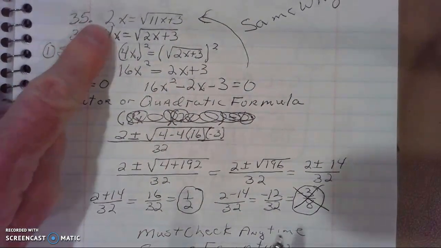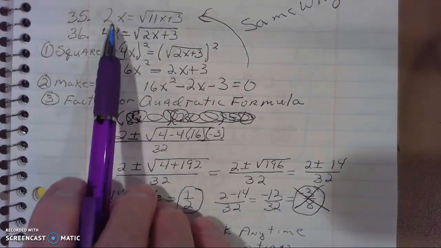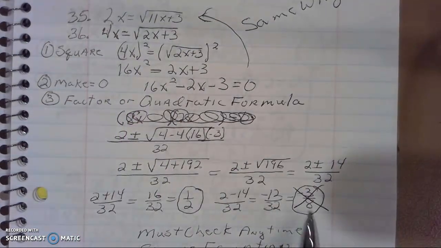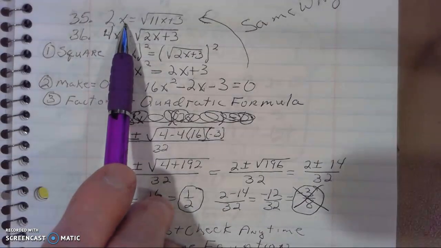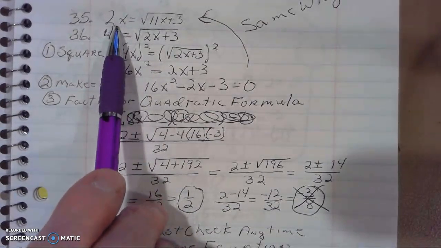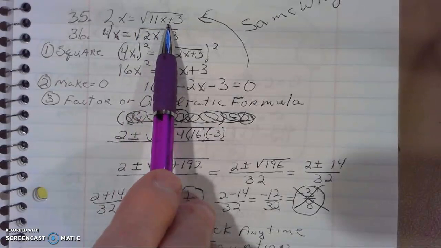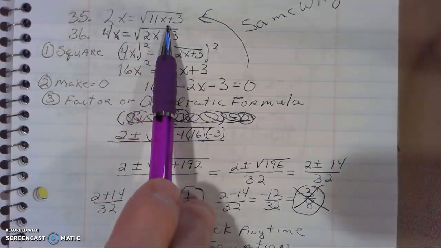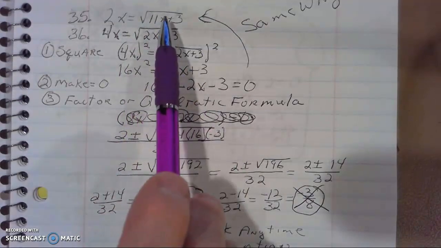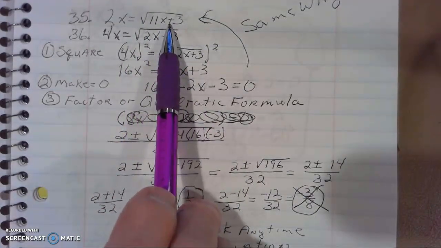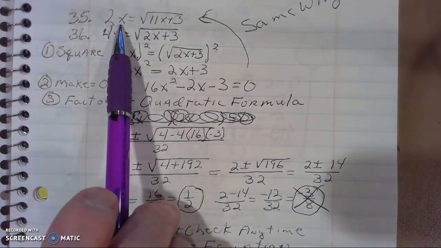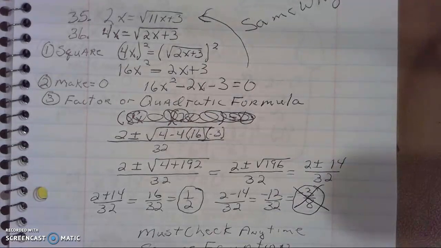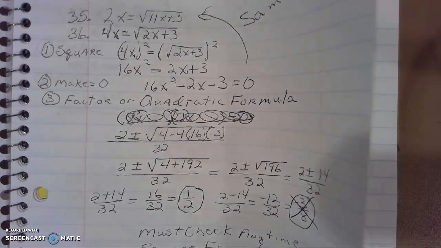1/2 is not going to be any problem. It will check when you put it in here for x and in here for x. But with -3/8, 2 times -3/8 is a negative number. But the right side is the positive square root, because there's no negative in front of that square root. So the right side's going to come out to a positive number, and 2 times -3/8 is negative. So that is why I scratched out -3/8 as an answer.